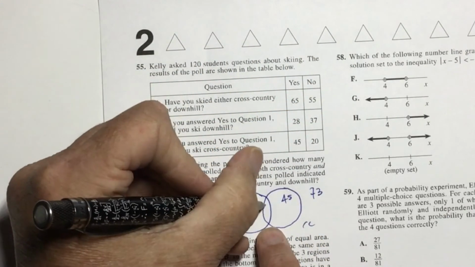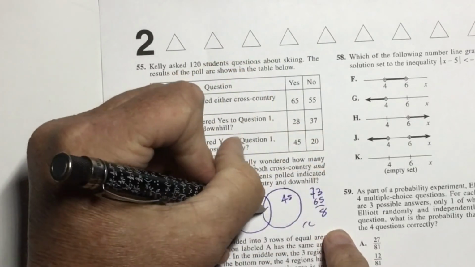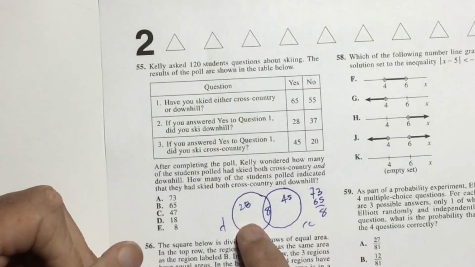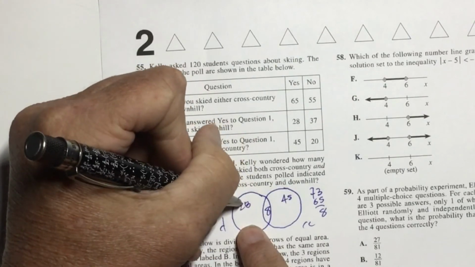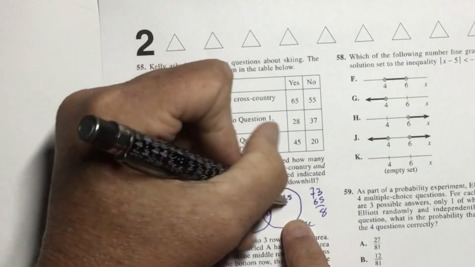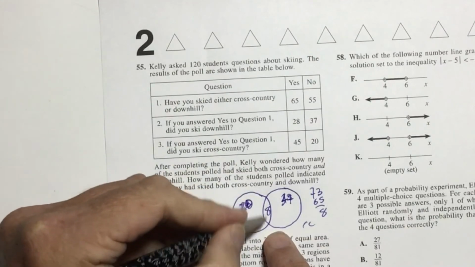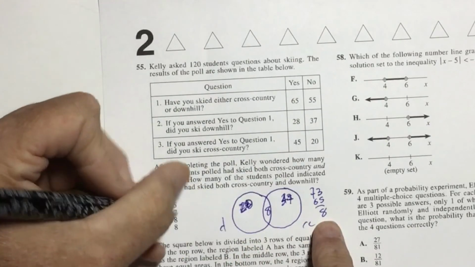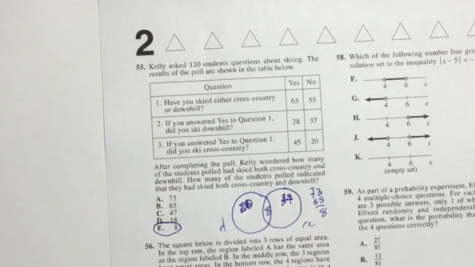So the overlap here must be 73 minus 65, or 8. Yes, and indeed, we know then that 20 people said this, and 37 people said that, but what's important is the 8 is the overlap. So 8 people had done both. E.